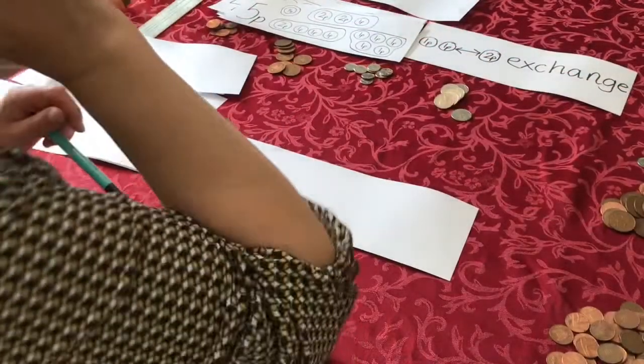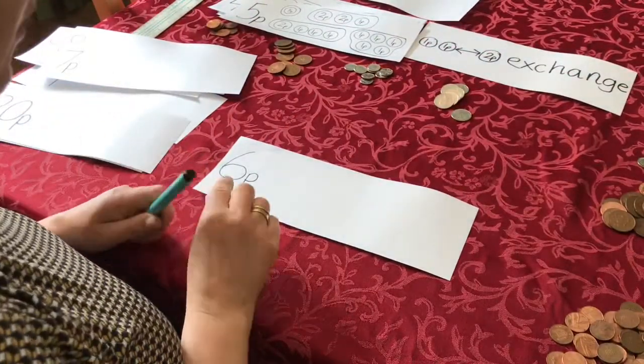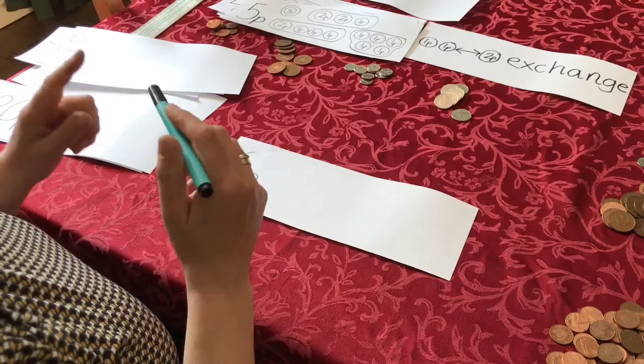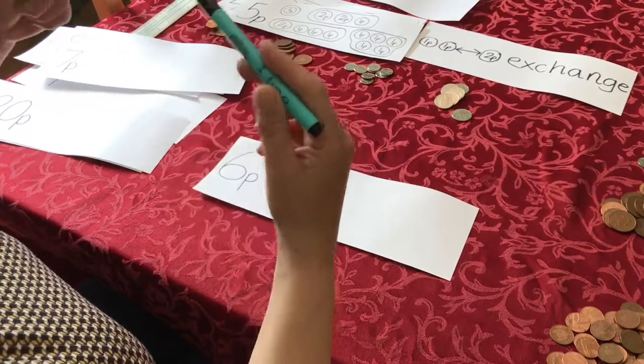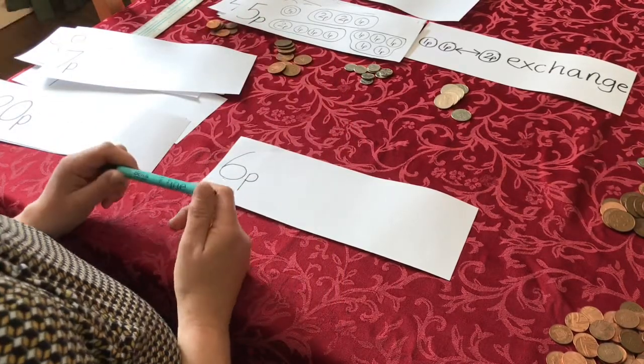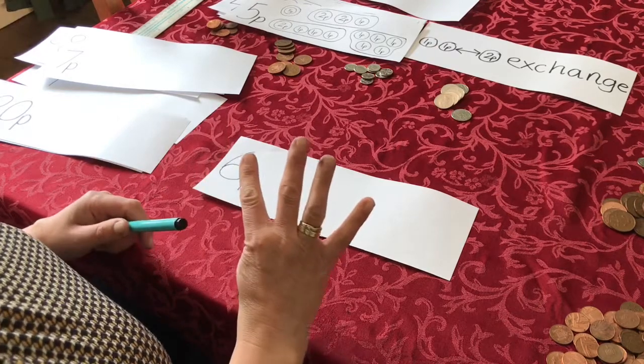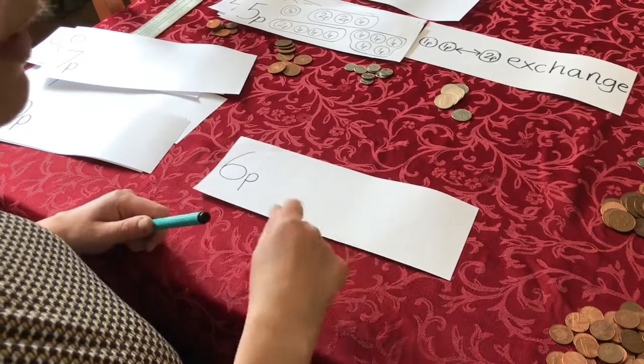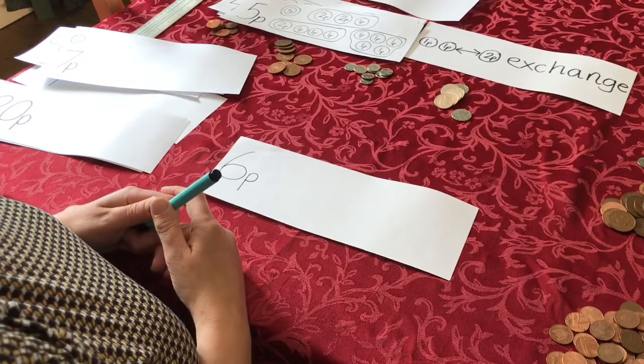Now we're going to do the amount of 6 pence. When you get beyond 5 pence, so that means when you get to an amount that's higher than 5 pence, I would like you just to choose 4 different ways of making that amount, because I don't think you can fit any more on the page.